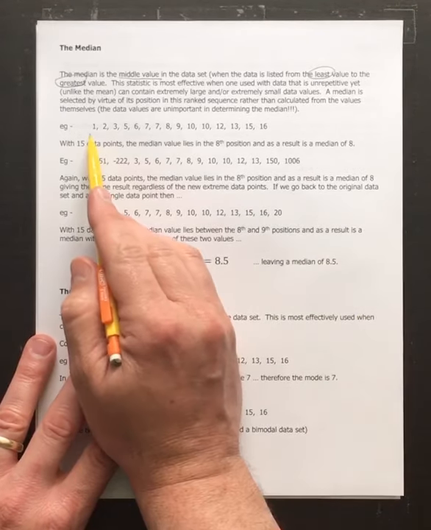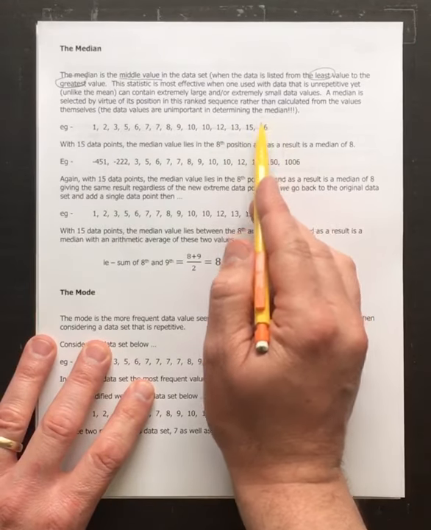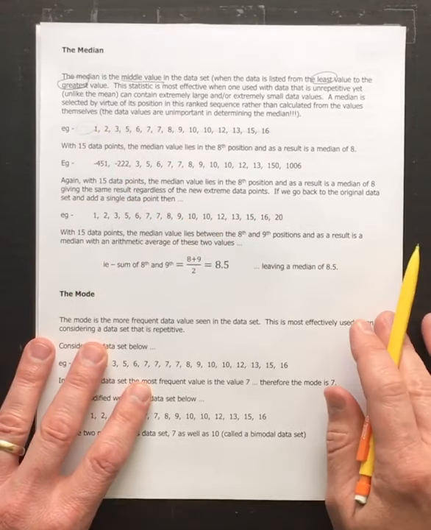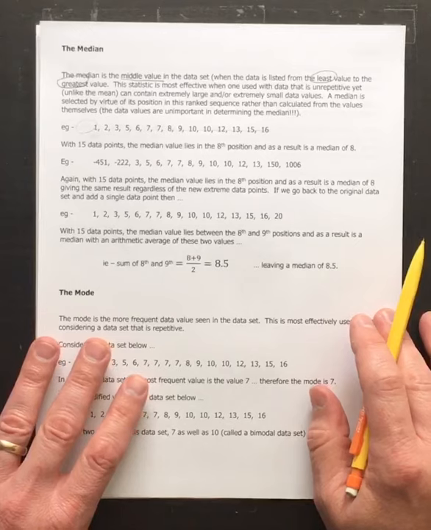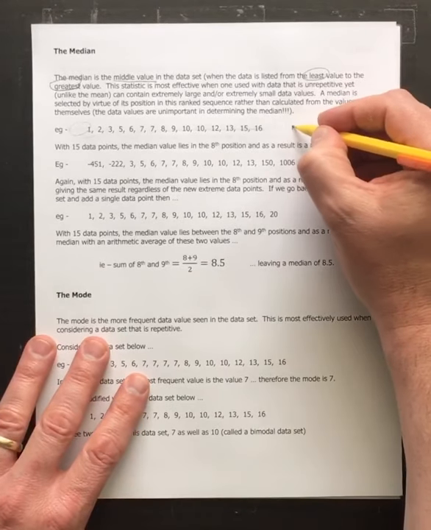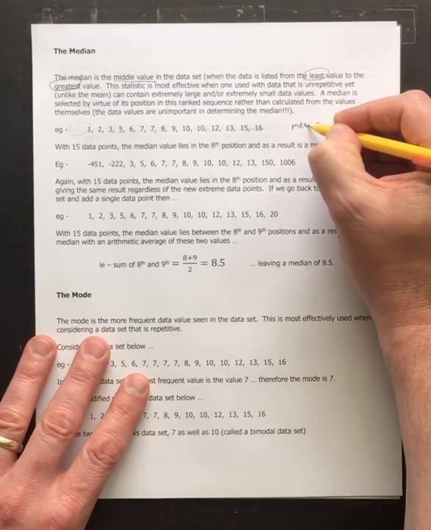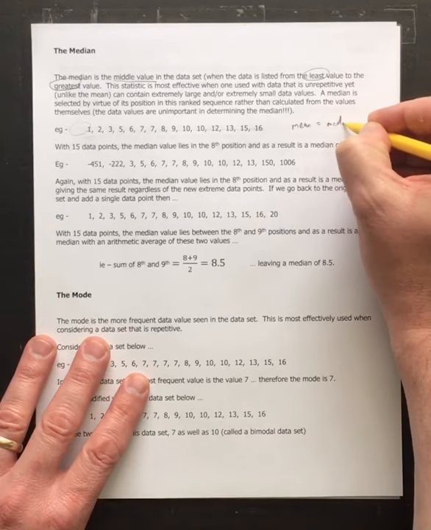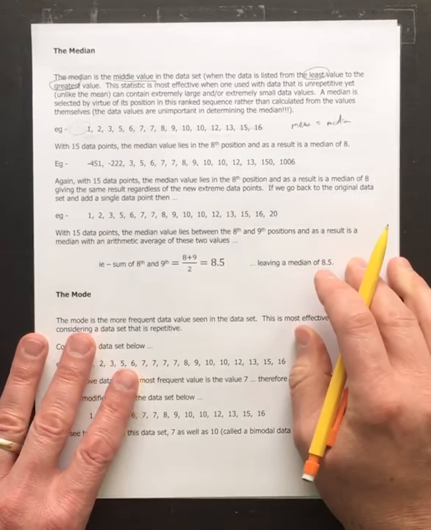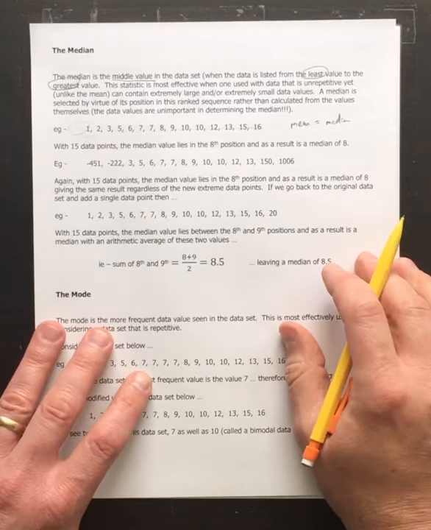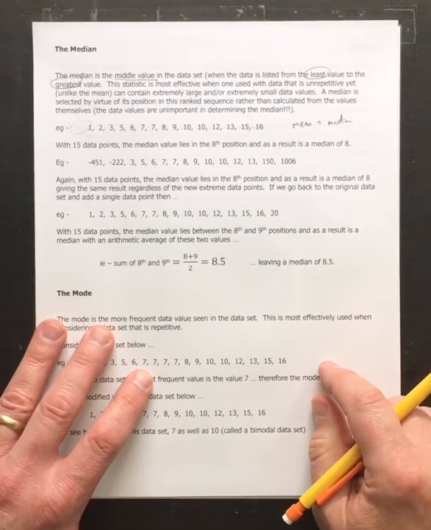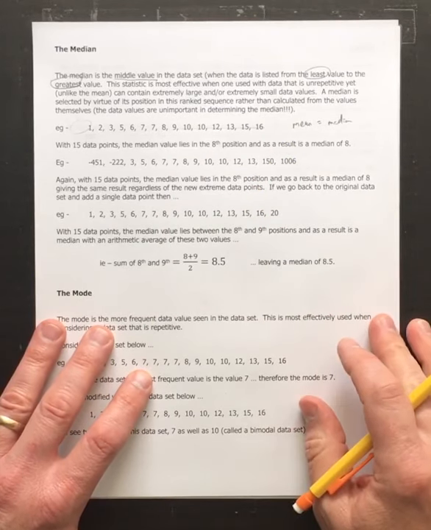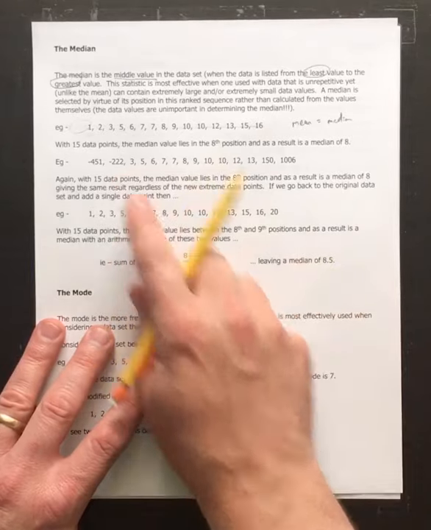Now, for this data set, 1 all the way through to 16, there's really no extreme data values, so the use of a median is not any better than a mean in this situation. So in this situation, a mean really is equal to a median. It's not very repetitive, so a mode is not useful. Although we do have some repetition with the two 10s. Or maybe you want to do both stats and compare them to each other. This one is a bit different.